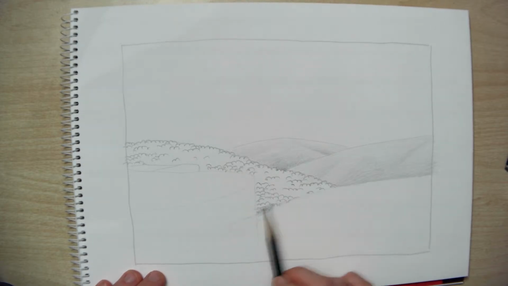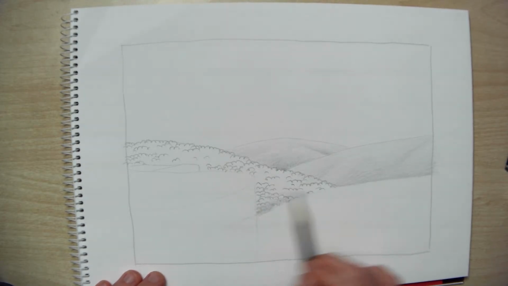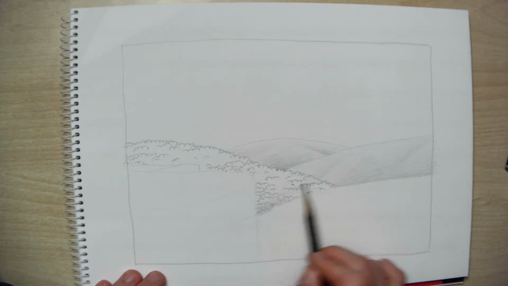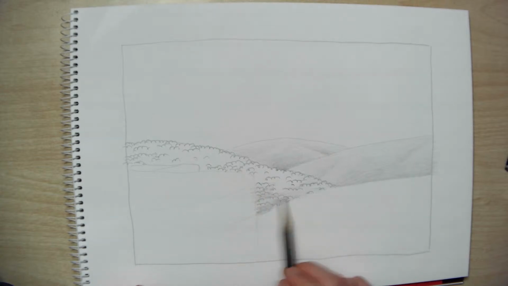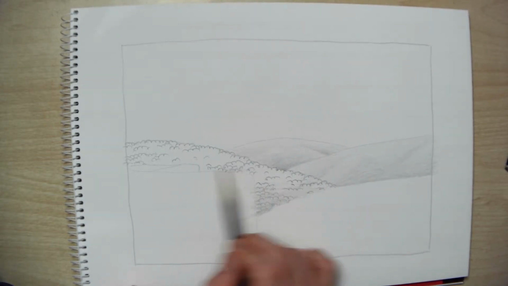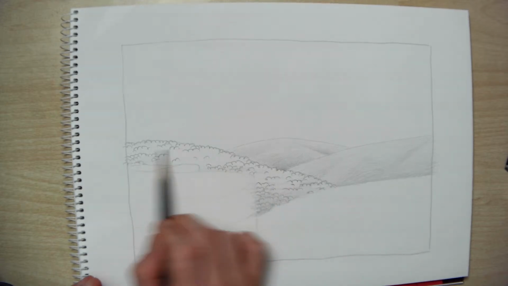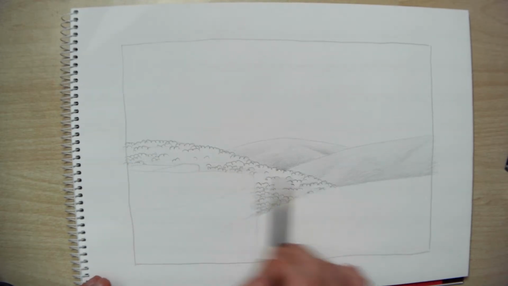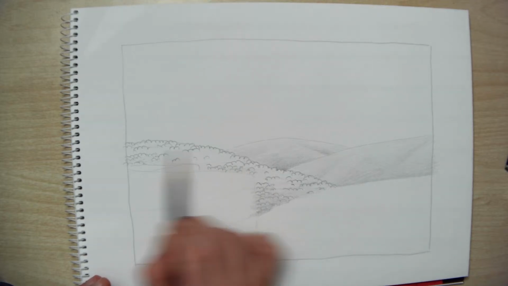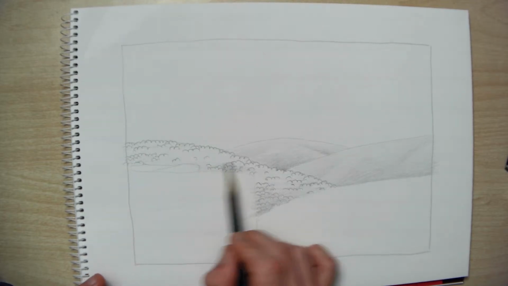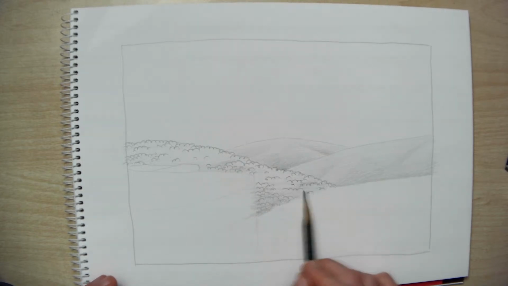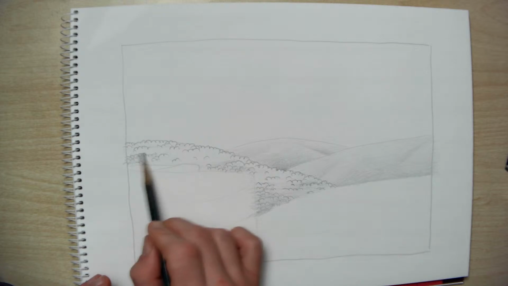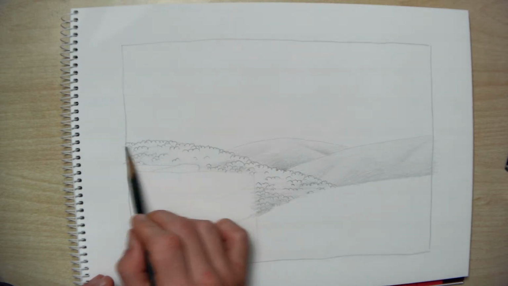And right here, the lower area is going to be darker as well. Like so. Darker down here. And it's getting lighter as we go up there. Maybe like this. And then some darker areas in those trees. Maybe like so.